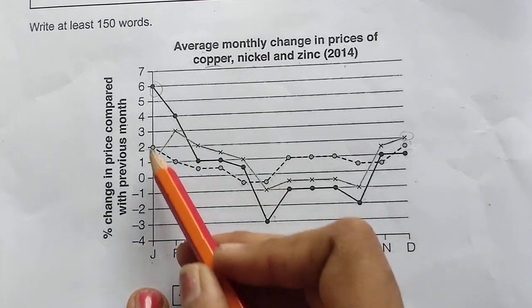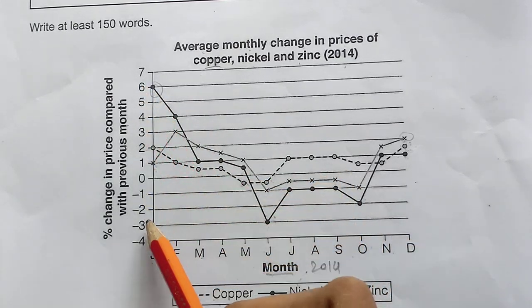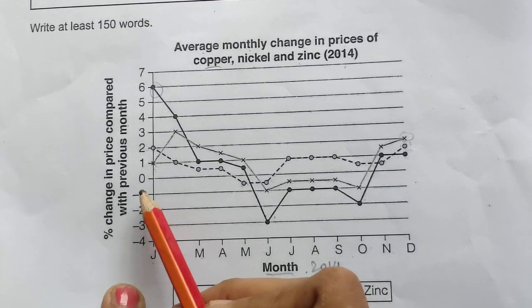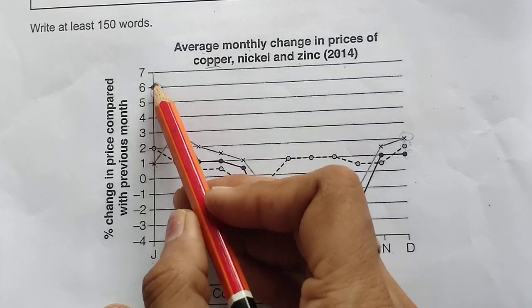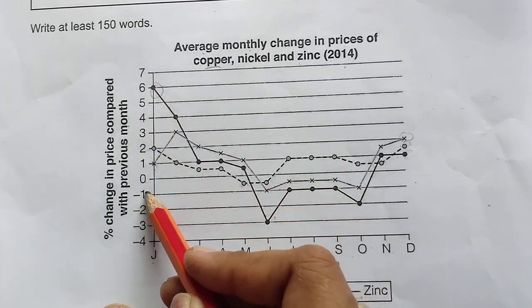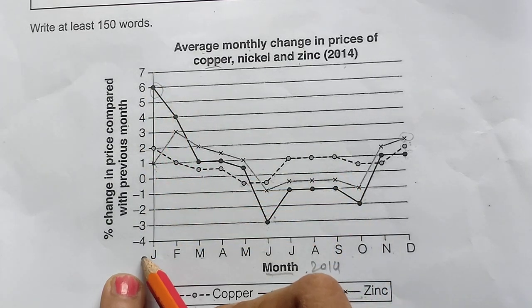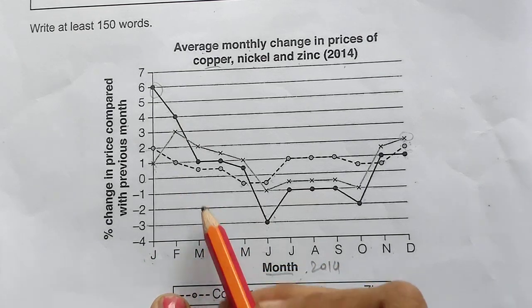Now coming to the main point. One more important thing to be noted here: 0% is also there, and positive and negative percentages are also given. Let's read it from there.